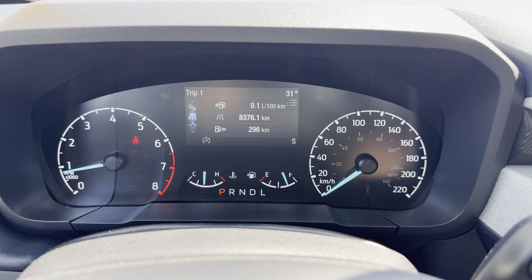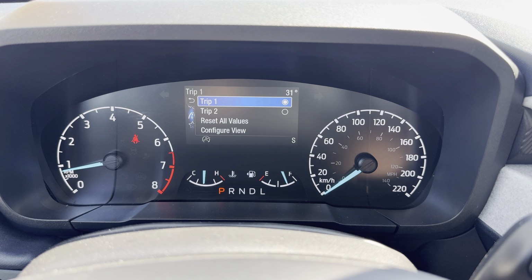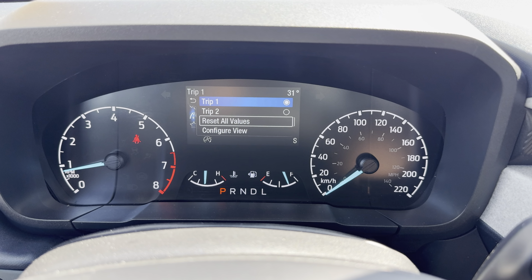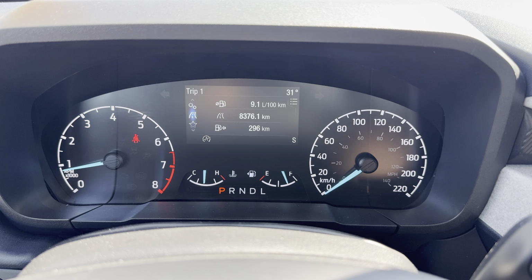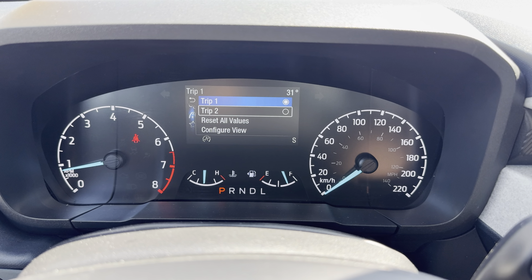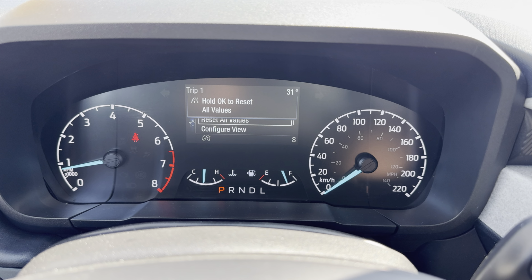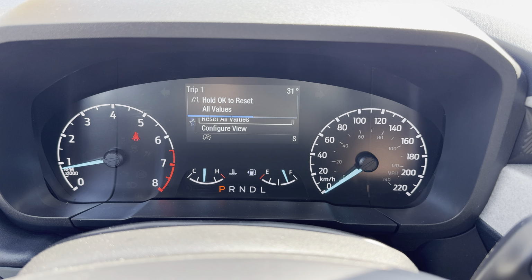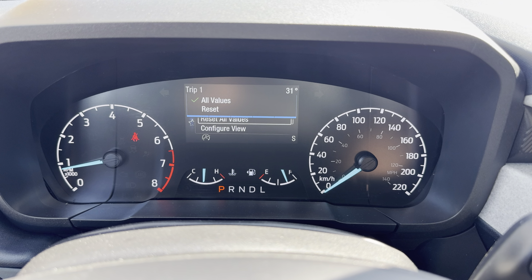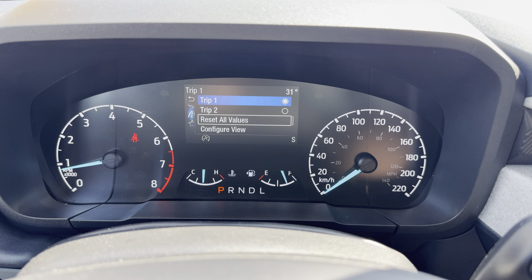Then you do have a trip computer, and you can go in and see trip 1, trip 2. We can reset the values. I just have to hit that again. So to reset the values, we're going to press the OK button, and then we're going to press and hold. That's kind of a theme for resetting things, is to press and hold the OK button.